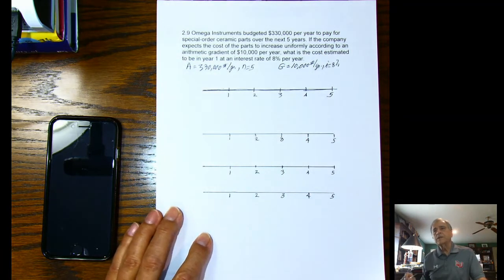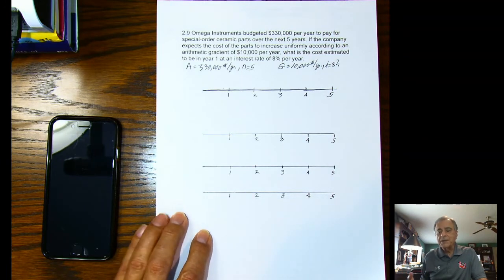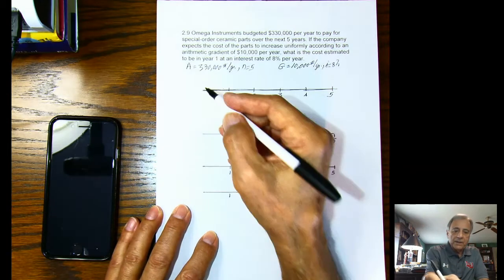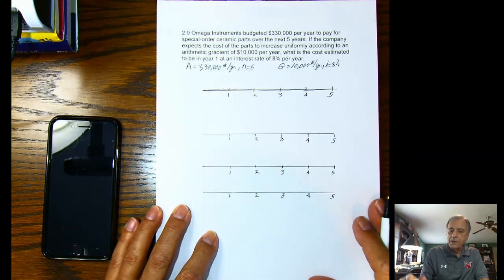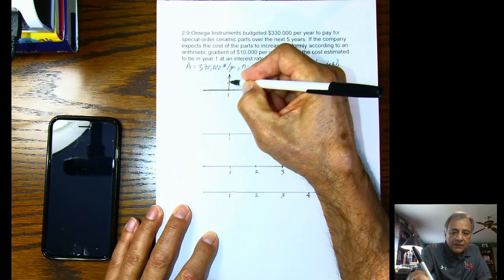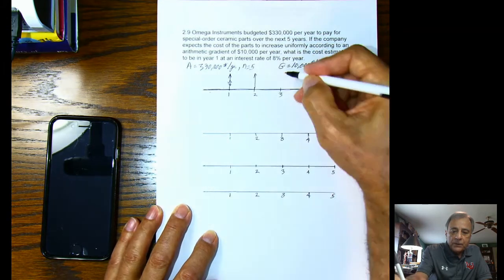Well, if they budgeted $330,000 a year, they must have known they needed to budget enough to cover the cost, even though the costs were increasing. So let me put the budgeted cash flow here. That's $330,000 a year for the 5 years.